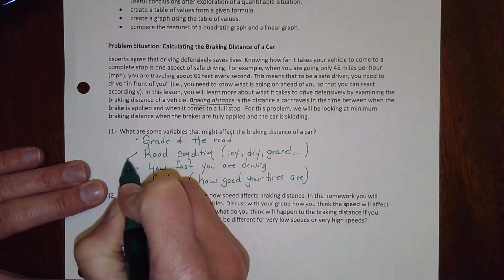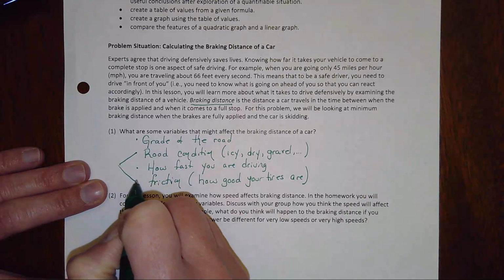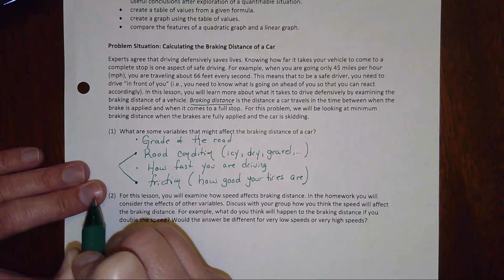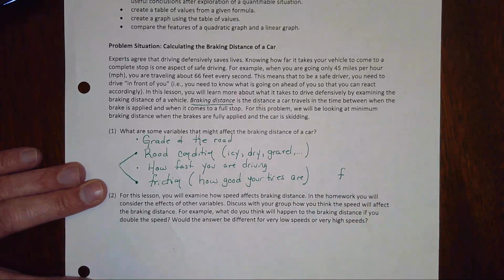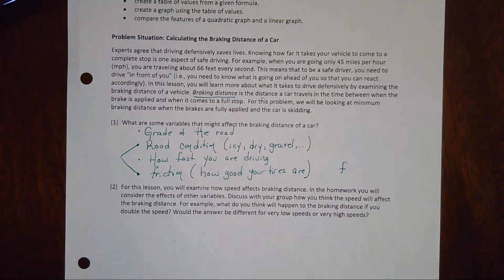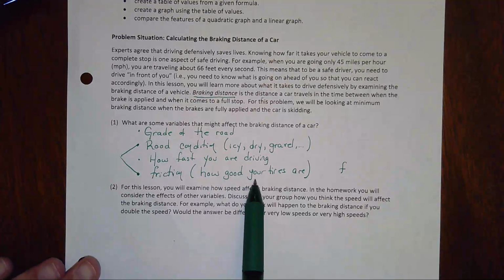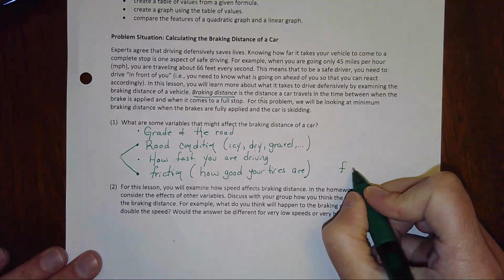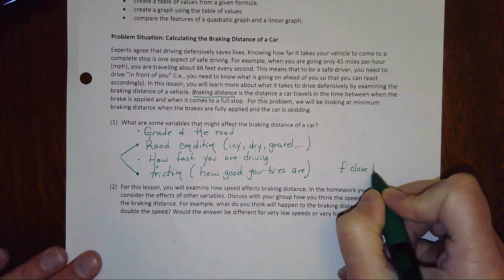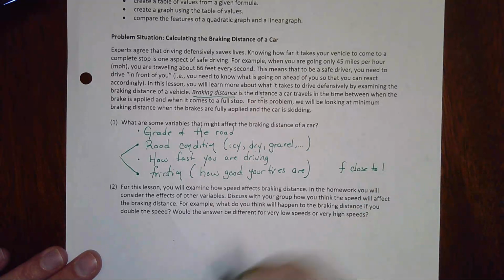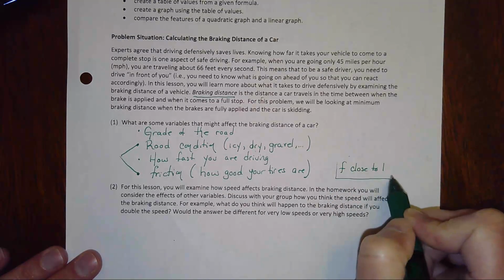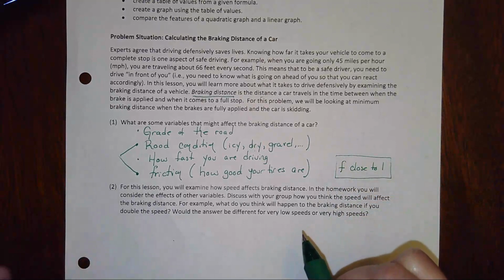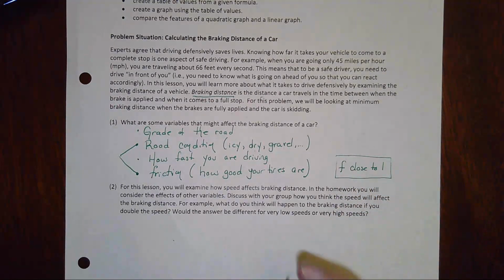There's this letter called little f that talks about how your tires ride on the road. So if you have really good tires and the road condition is really good, then this F value will be close to 1. That is called the coefficient of friction. The closer you are to 1, the quicker you will be able to stop.